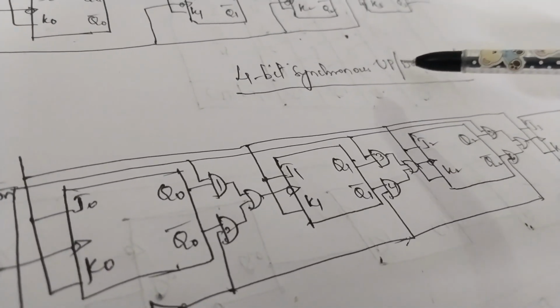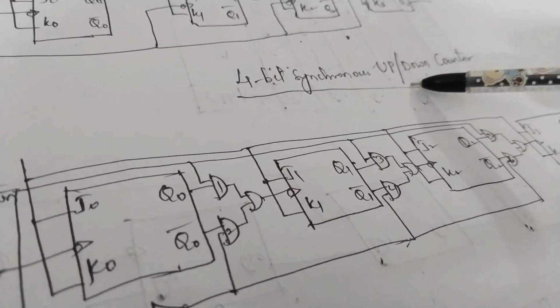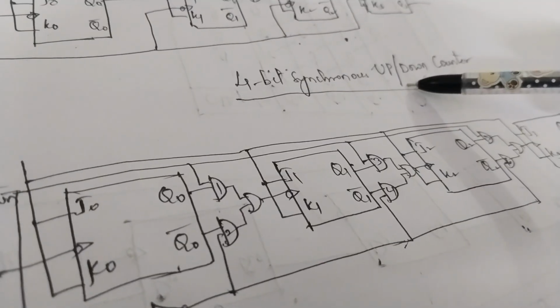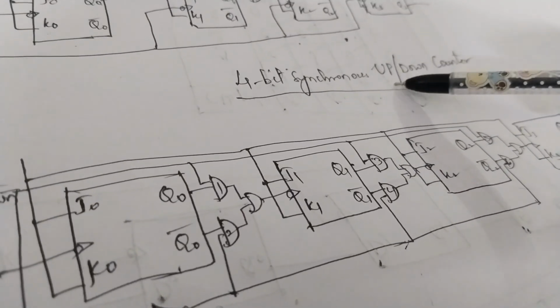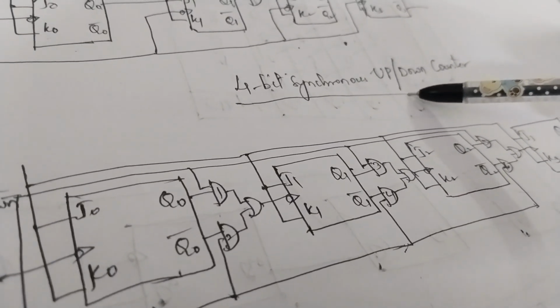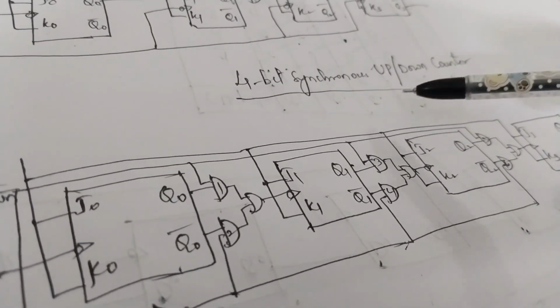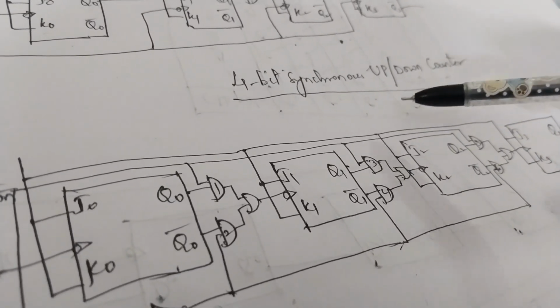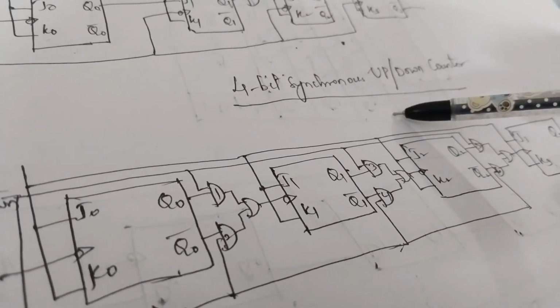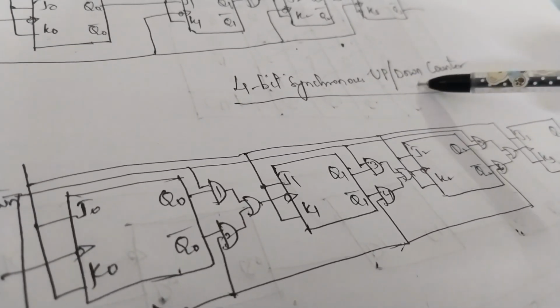So let me discuss first what is the definition of up or down counter. There is a probability of asking this question for 1 mark. Define up or down counter. Up or down counter means a counter which can count in both the directions. A counter which can count in both the directions is called an up or down counter.